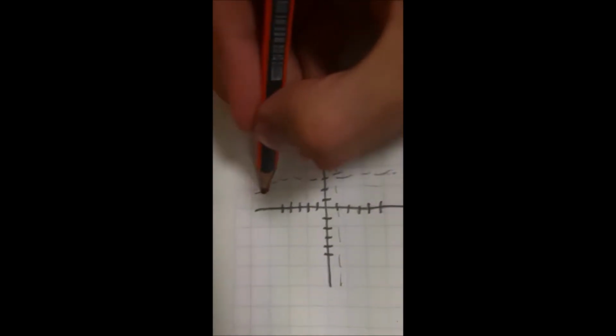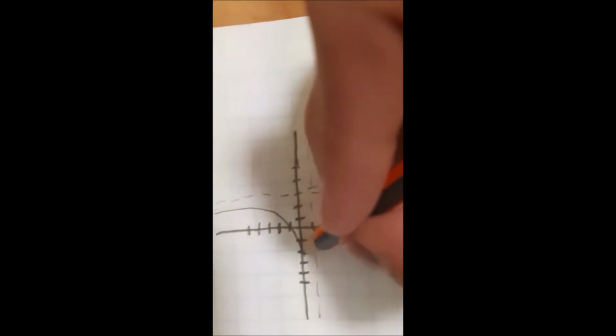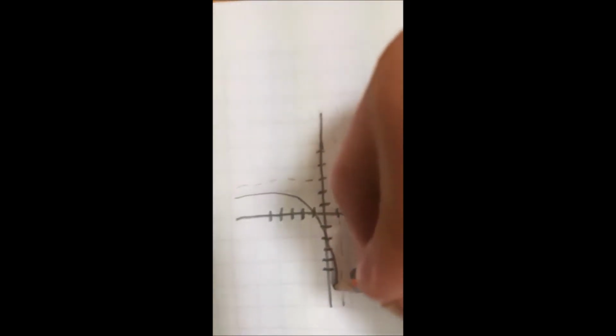Now here in the graph, well, we know how it goes. We can take the line, and we know it goes through minus 2. And there it goes. That's the first one.